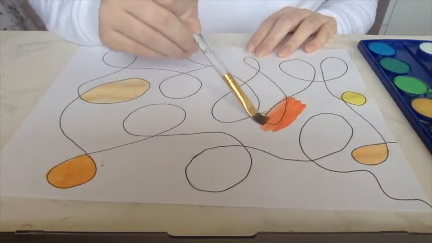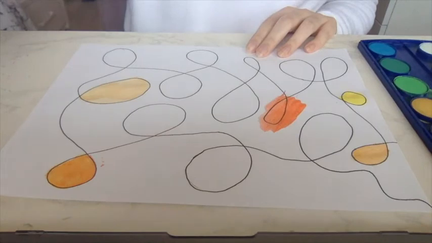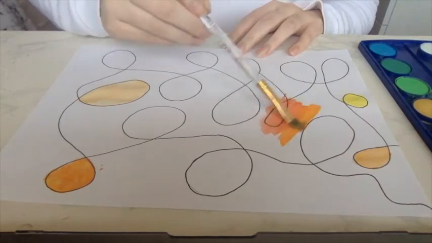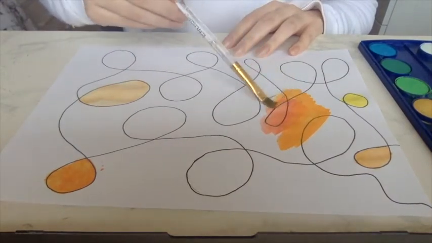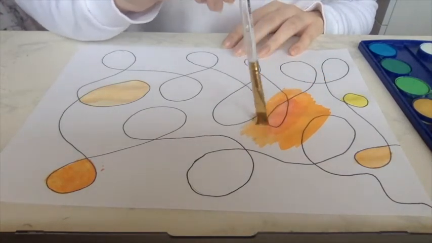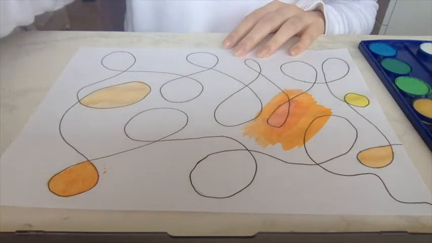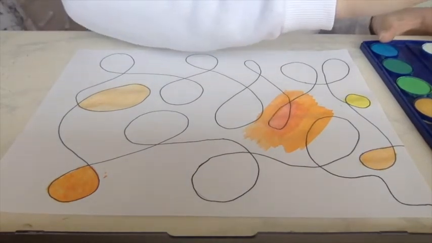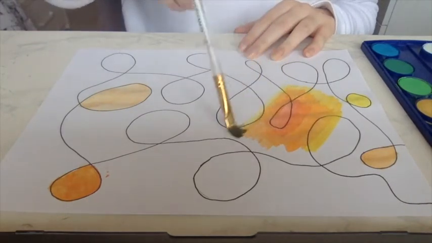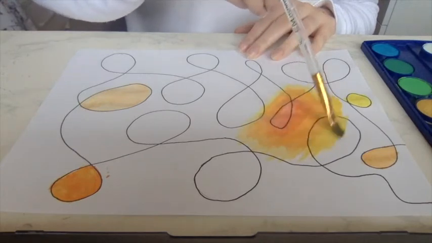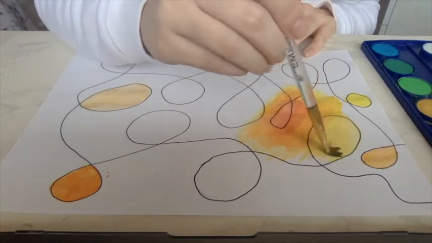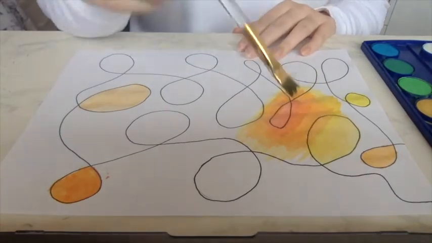Like this, look. And then I can mix it up with another color, like orange on the outside. You see? Like this. And then on the outside, I can use some yellow. Like this. And after this, I can change color, for example.